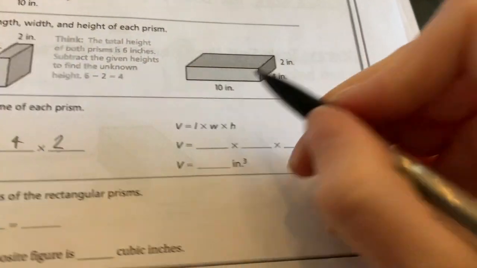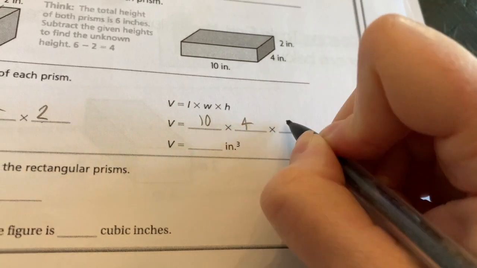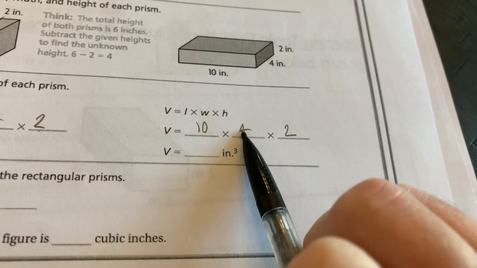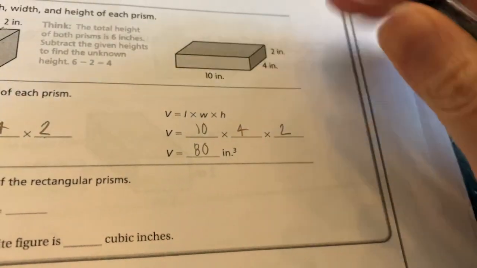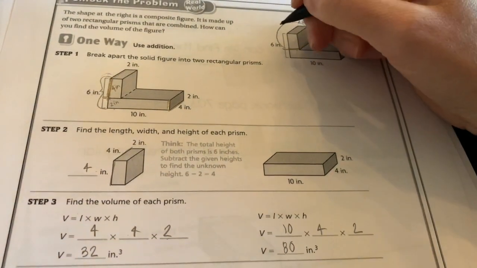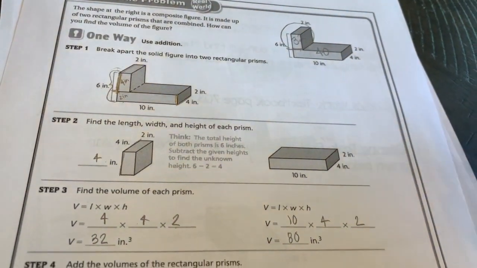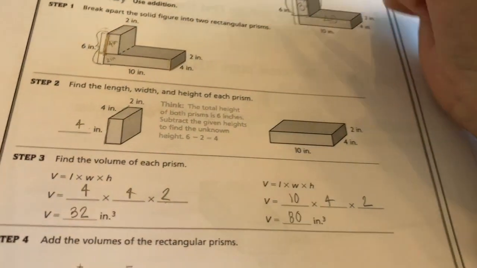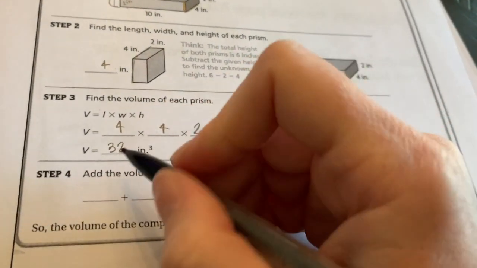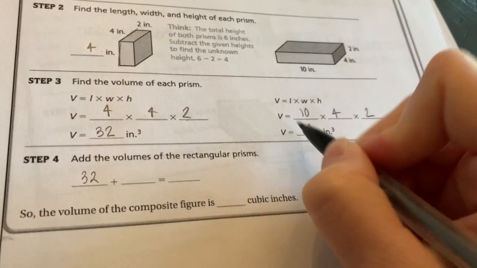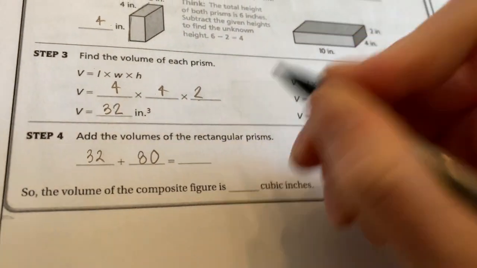Now I go over to this one. Length times width times height is going to be 10 times 4 times 2. 40 times 2 is 80 inches cubed. So now I know that this one's got a volume of 32 and this one's got a volume of 80. To find the total volume, I'm going to add them up. So I'm going to do 32 plus 80. And that's going to give me 112.